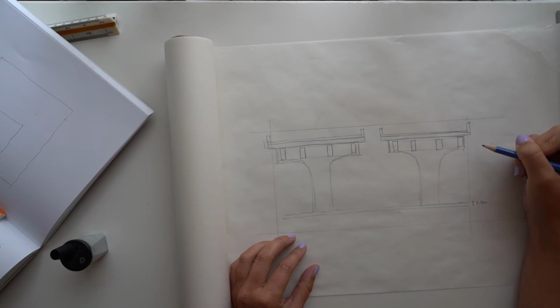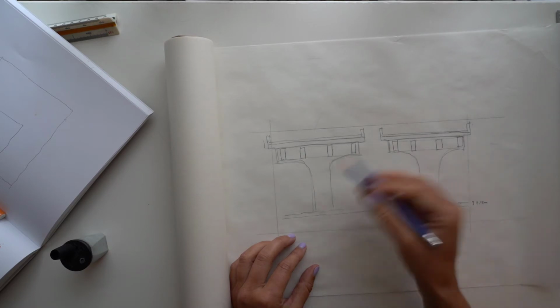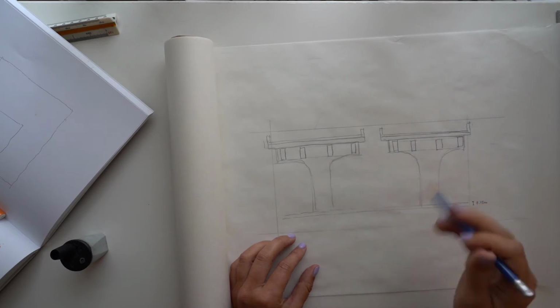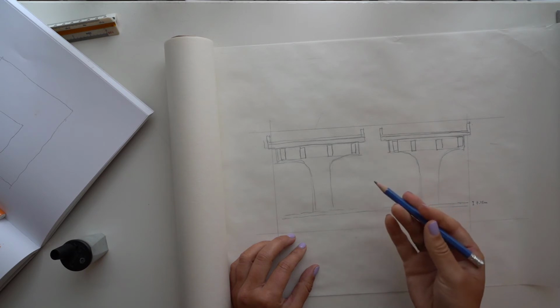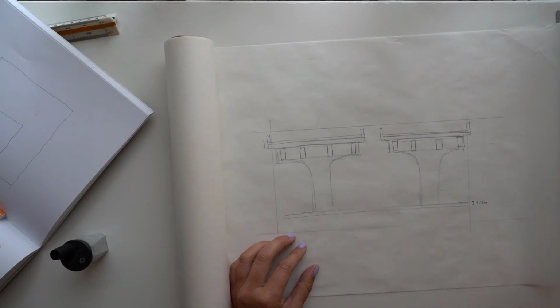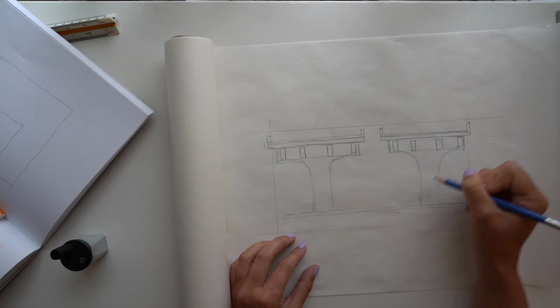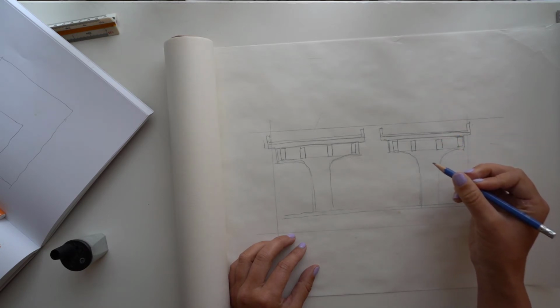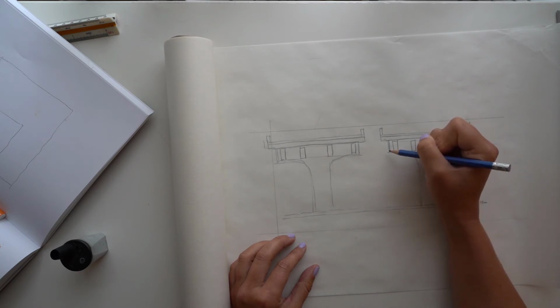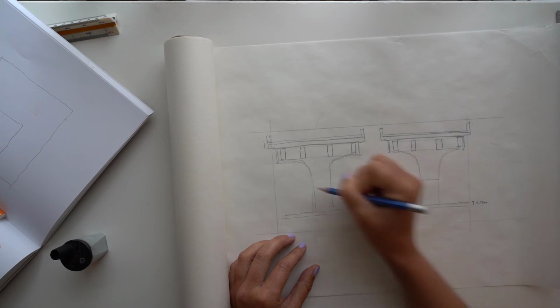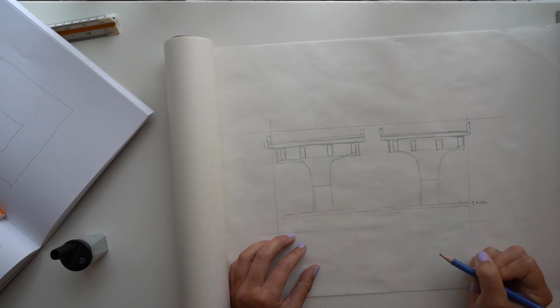So even though this isn't a measured section, I think it's still helpful to analyze what type of infrastructure might be present on your site. So I'm going to add in a few more details. For example, I notice on my photo that part of this seems to be painted, so there's some kind of material treatment.